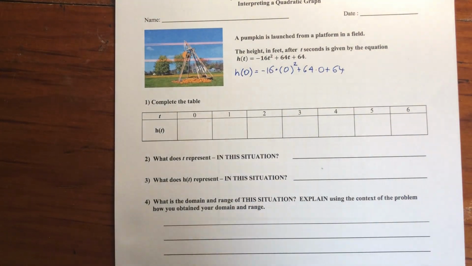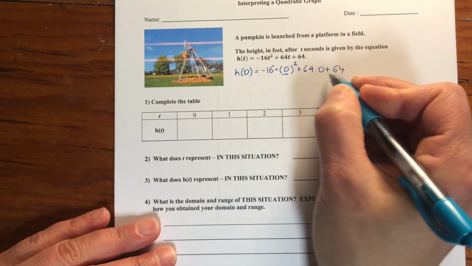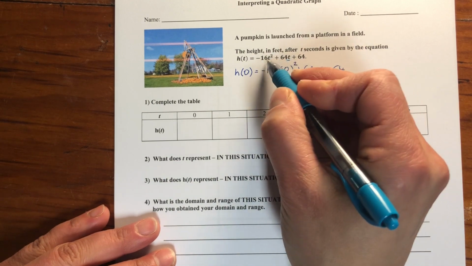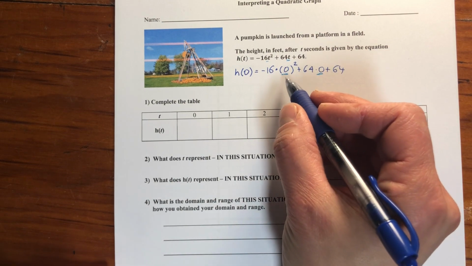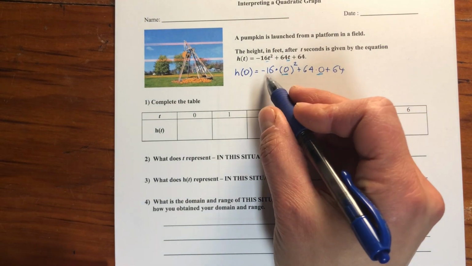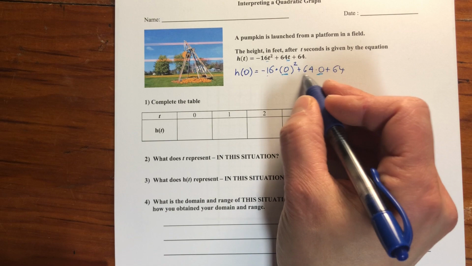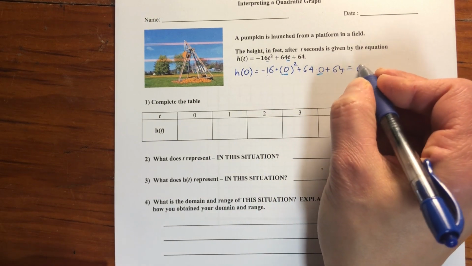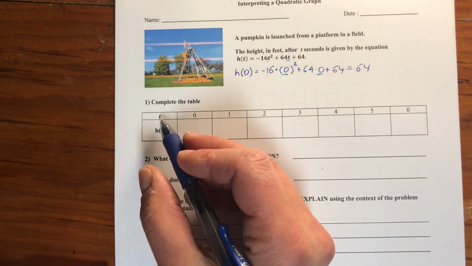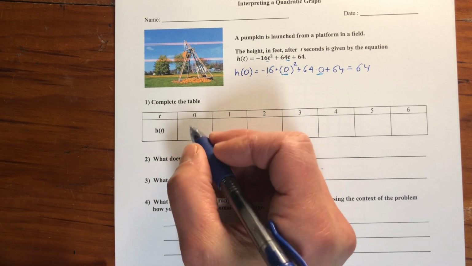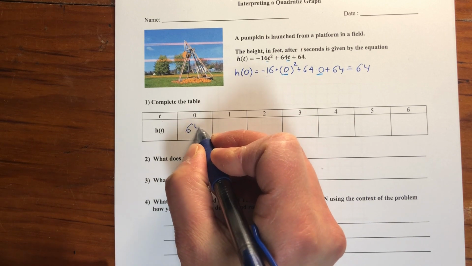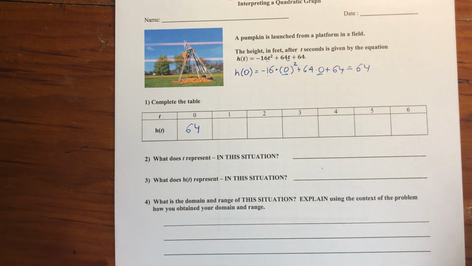So notice that the 0 I put everywhere in place of the t in my equation. This one, again, I chose the easy one because 0 squared is 0 times anything that's 0. This is 0, so this is 64. So when we are starting, at time equal to 0, the height is equivalent to 64. Again, if you already watched the 2 out of 3 videos, you should know exactly what we are talking about.